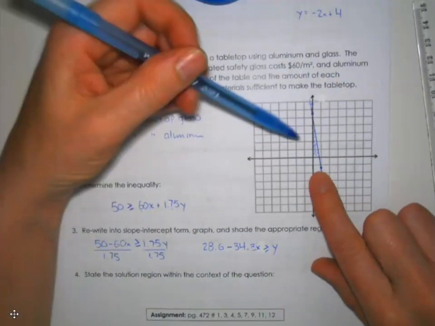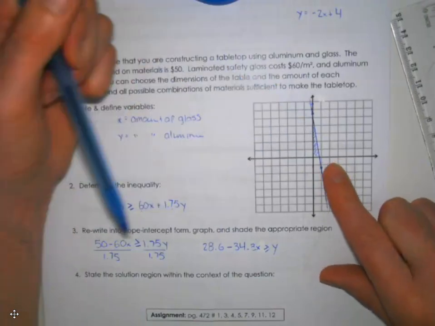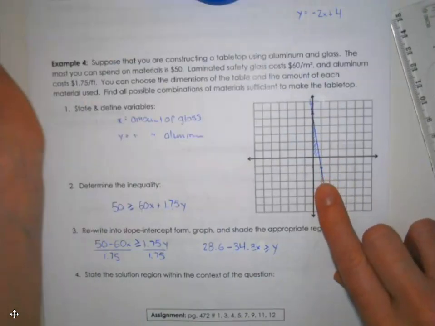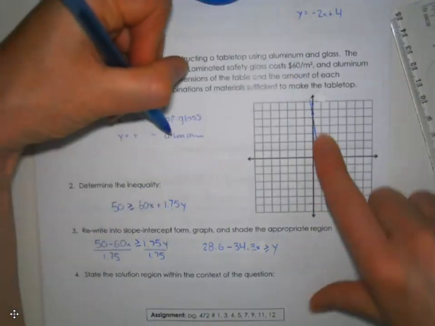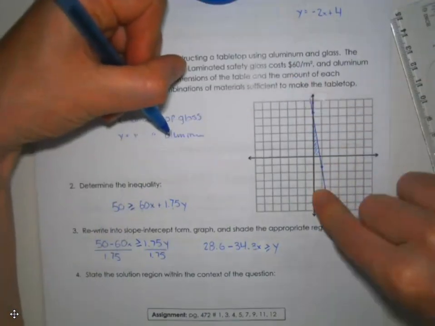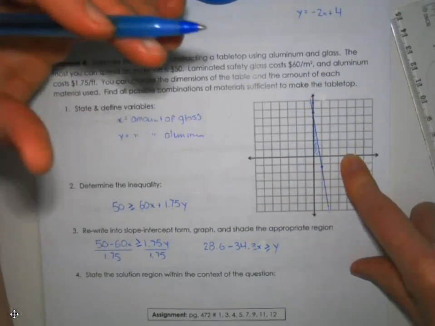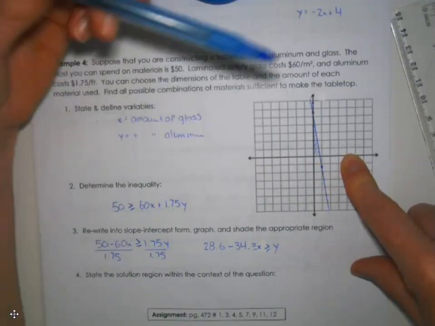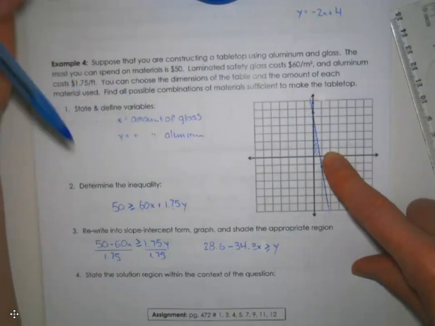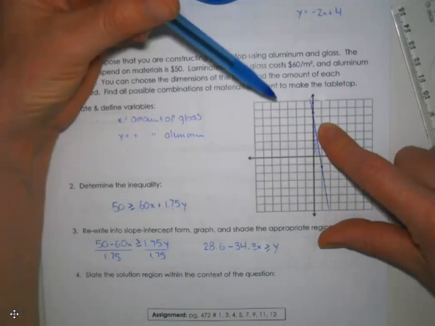Another thing to be aware of before we work with the test point is keeping in mind what our variables are, like x and y. So this was our amount of aluminum was our y-axis, and our amount of glass was our x-axis. When you're graphing something that's related to a word problem about a real life situation, you want to make sure that you're shading and even drawing your line in a way that represents the real life situation.